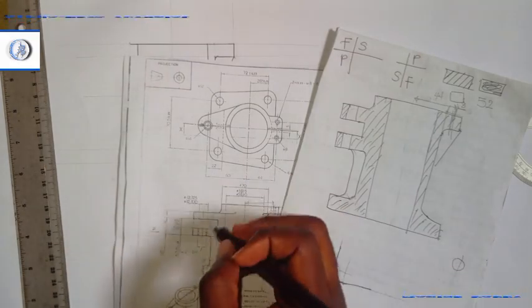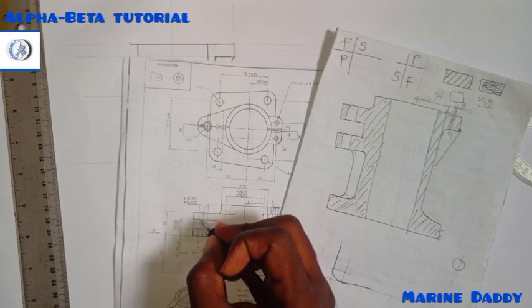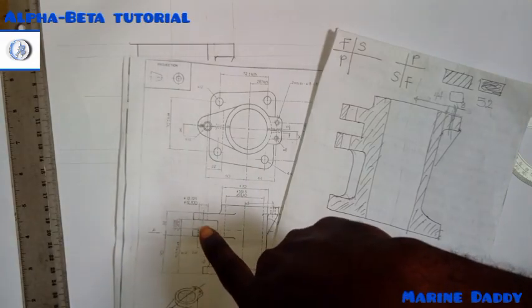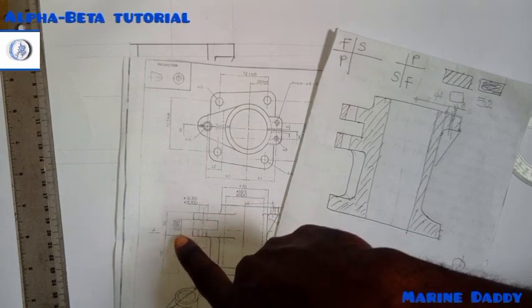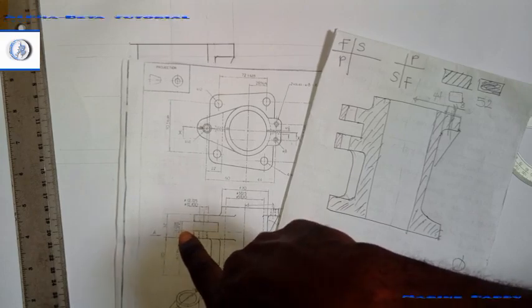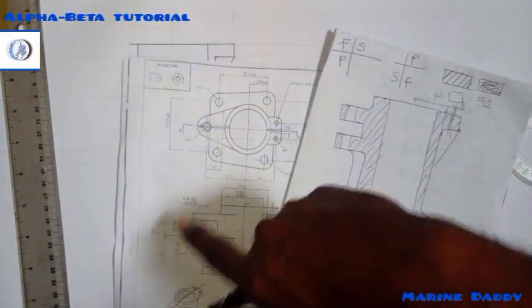So what it means is that the boat that is supposed to enter this is supposed to be occupying the position ranging from 12.7 to 12.825. That's what this means.